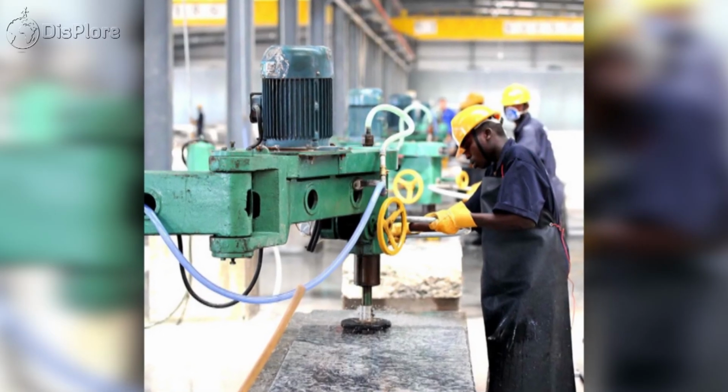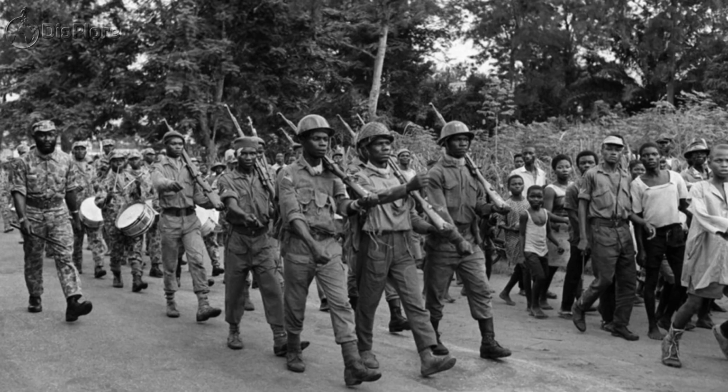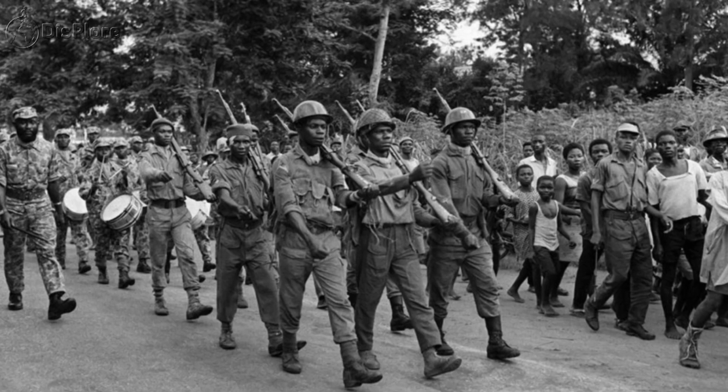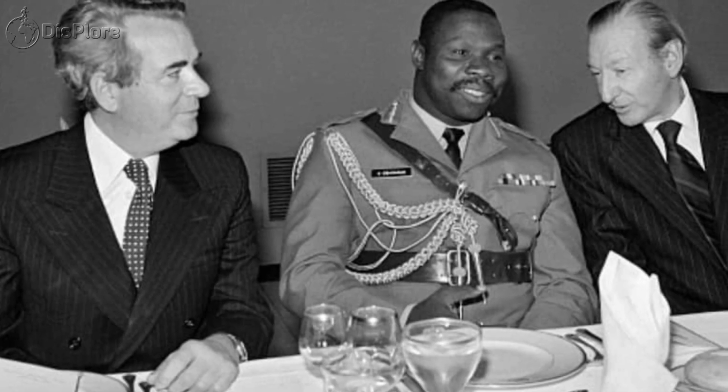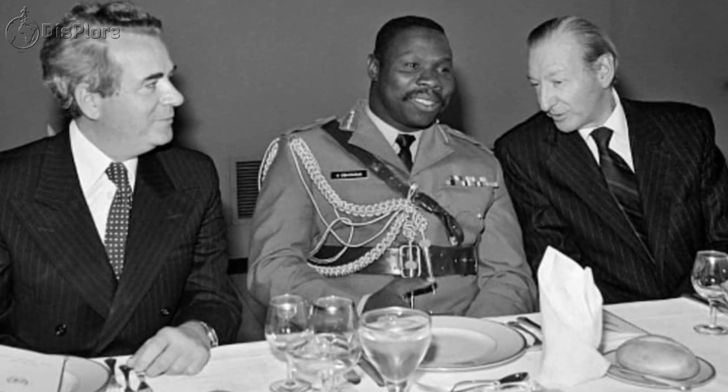During Obasanjo's presidency, industrialization began to pick up again after it had been halted by the effects of the Nigerian Civil War. From February 1976 to October 1979, he served as president.